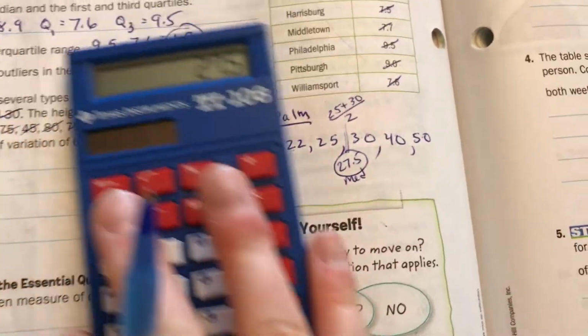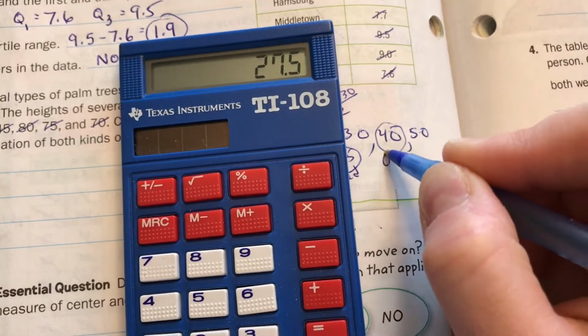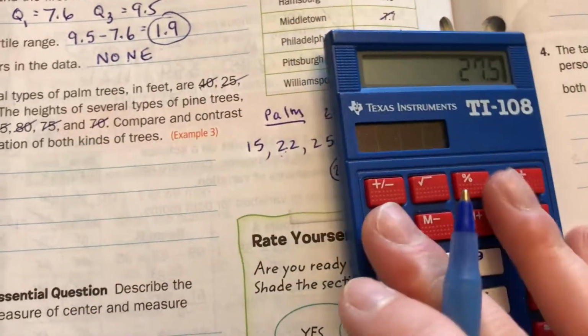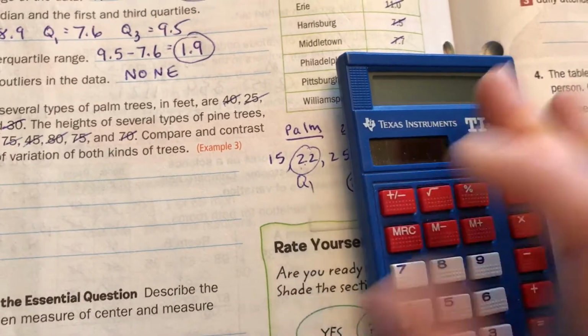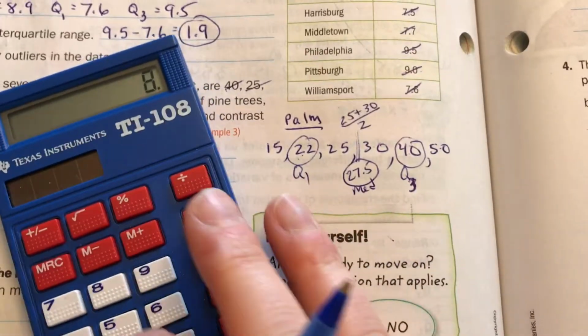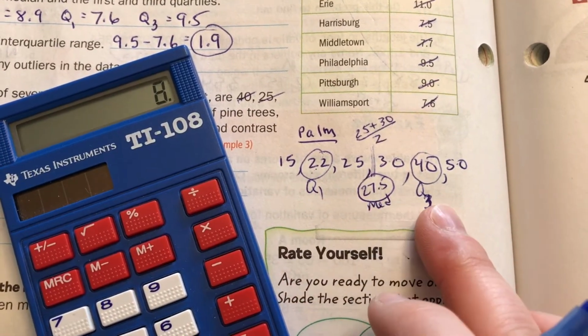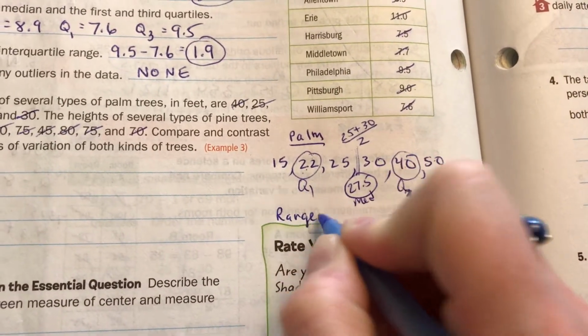Okay, so now this side of the data, what's the middle here? 22, that's Q1. And then this side of the data, what's the middle? 40. Dude, that's supposed to be Q3. All right. So Q1, median, Q3. What is the range and the interquartile range?